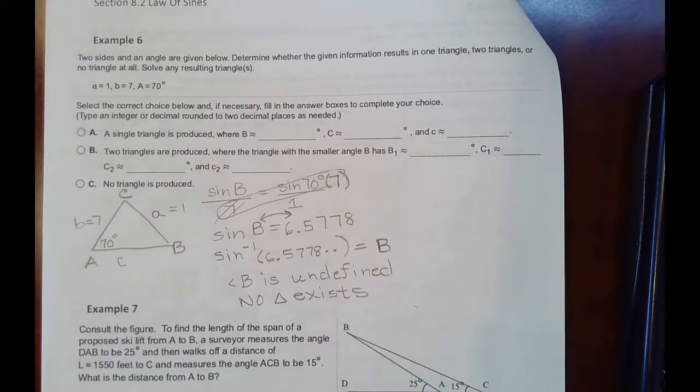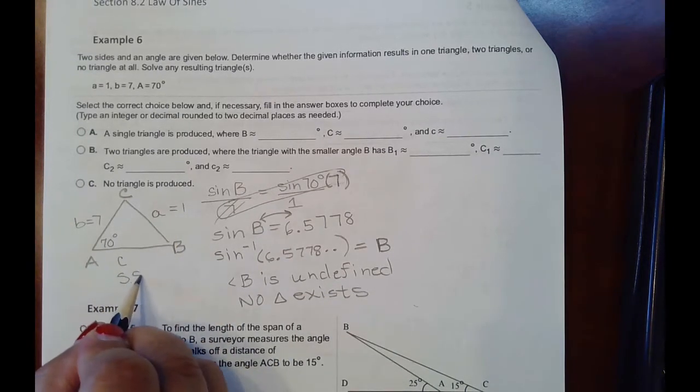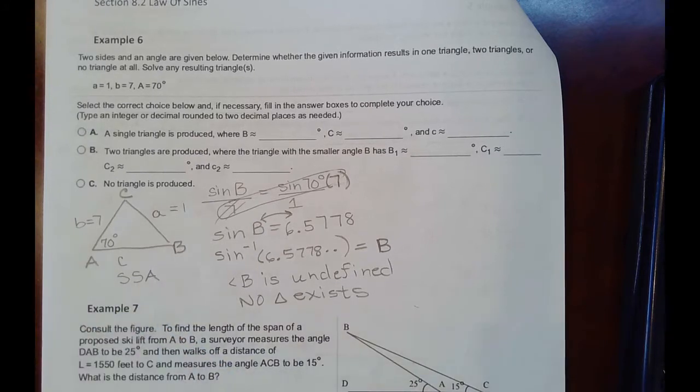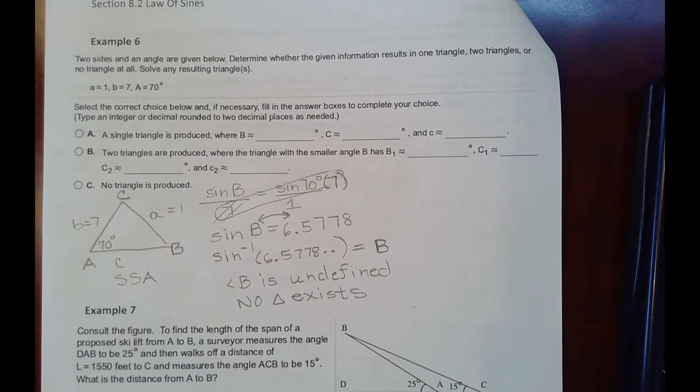Okay, so that's the easiest of the 3 ambiguous cases. I have now demonstrated all 3. In example 4, we had a unique triangle that was created in the ambiguous case side-side angle. In example 5, we had 2 triangles being produced as a result of the ambiguous case side-side angle.